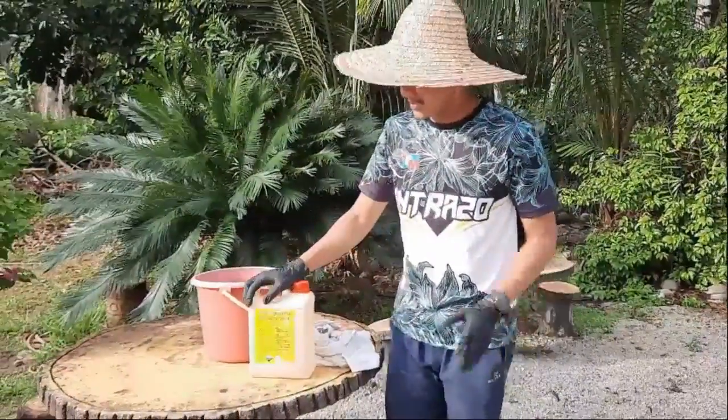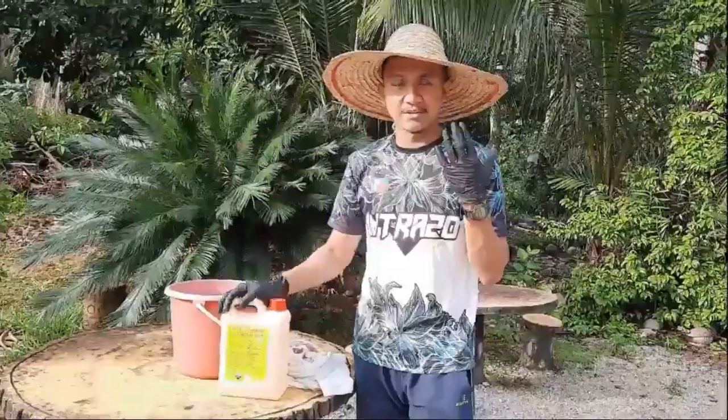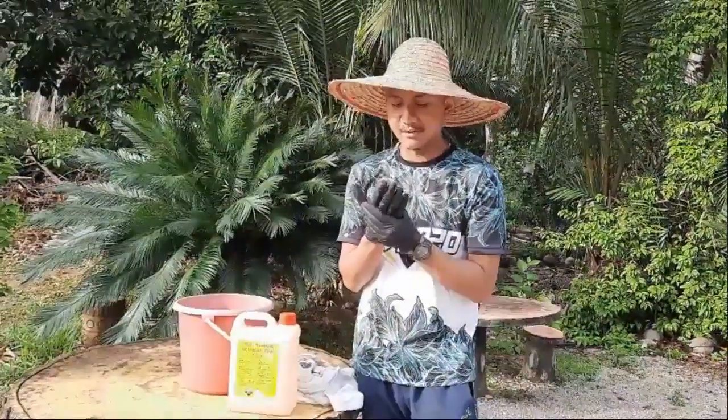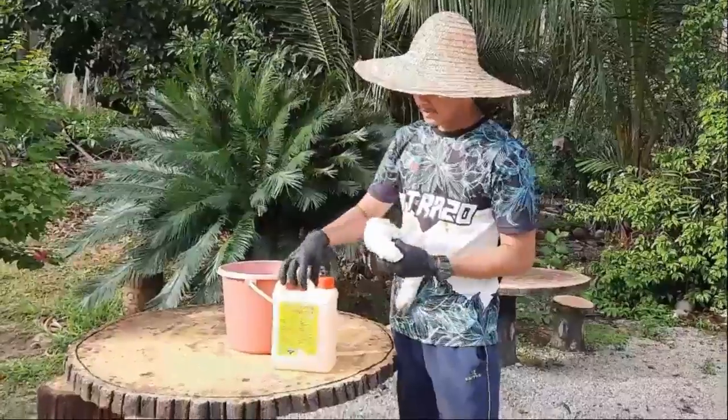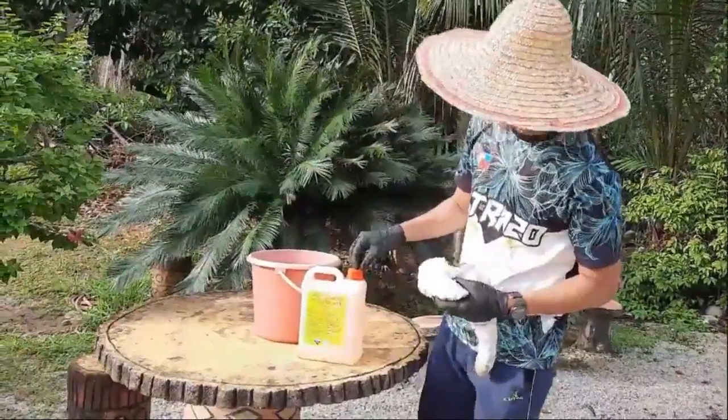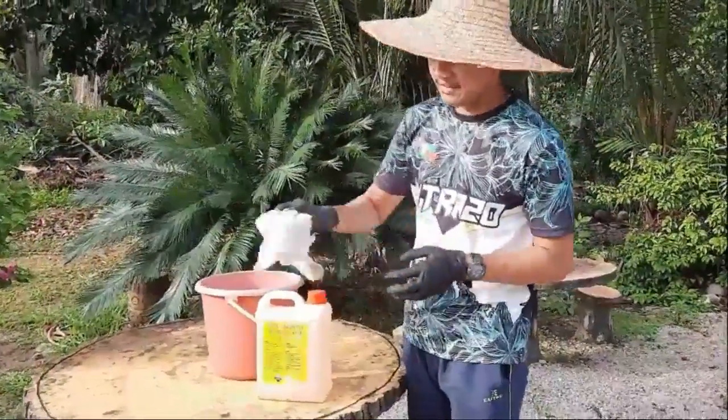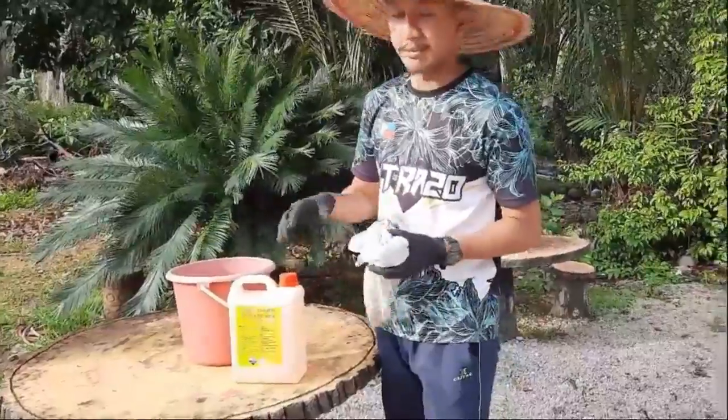Yes, as we know, this is very dangerous, so what I'm going to use is this protection glove. I'm going to use this glove to put on some of this bacteria wash, and I will try to remove all the black spot.